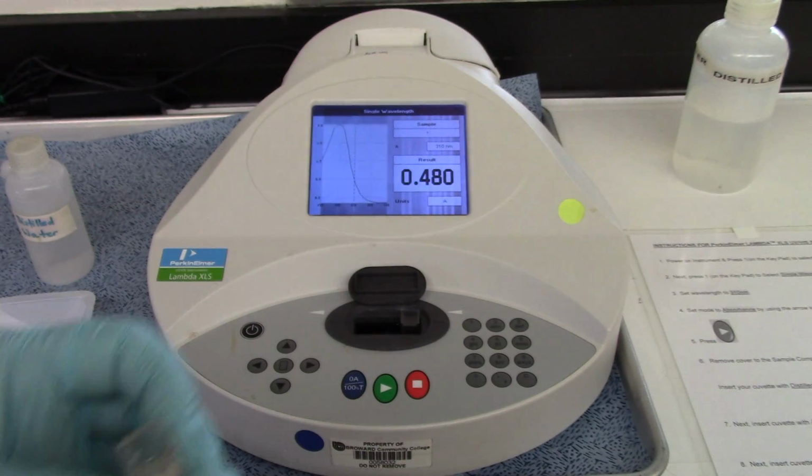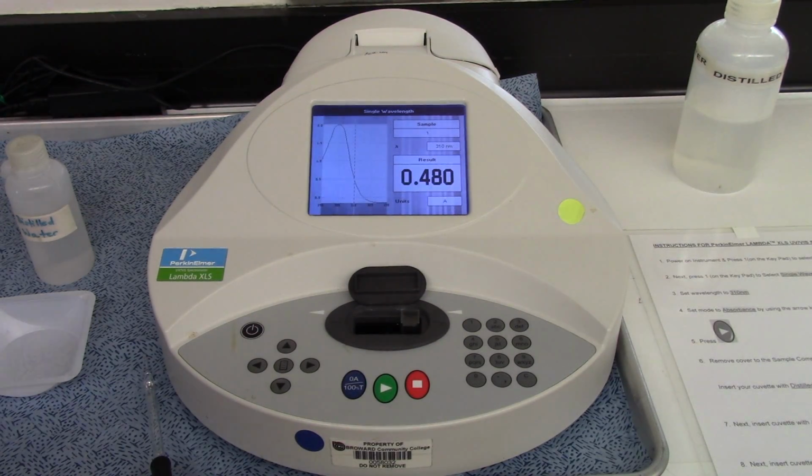Oops, I spilled a little bit on the floor there. Luckily, it's just vitamin C. I guess probably a lot of you are taking vitamin C right now.